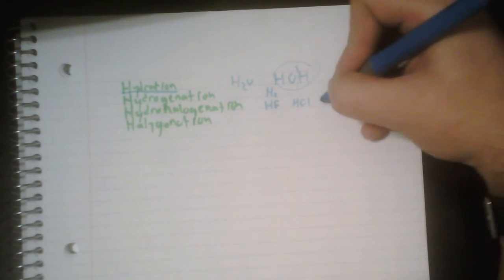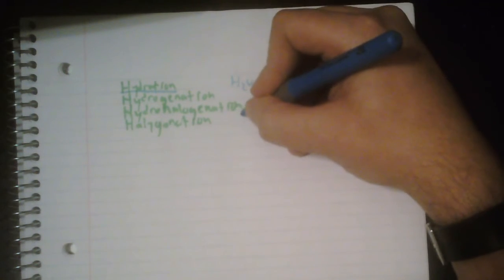Hydrohalogenation is going to be H plus fluorine, or H plus Cl, or H plus Br, and then HI, right? And then halogenation is just going to be any of these guys, but without the hydrogen, so it's just times 2, so you're going to have F2, Cl2, Br2, or I2.